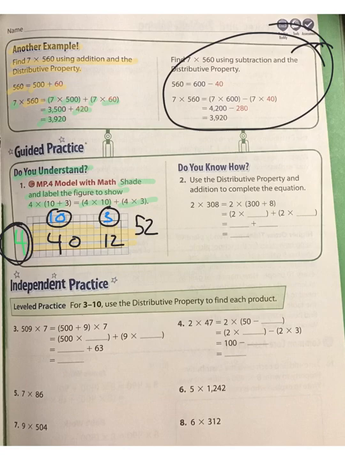Look at number 2. Use the distributive property and addition to complete the equation. We have 2 times 308 equals 2 times 300 plus 8. In this problem, we are just going to multiply 2 times 300, then 2 times 8.